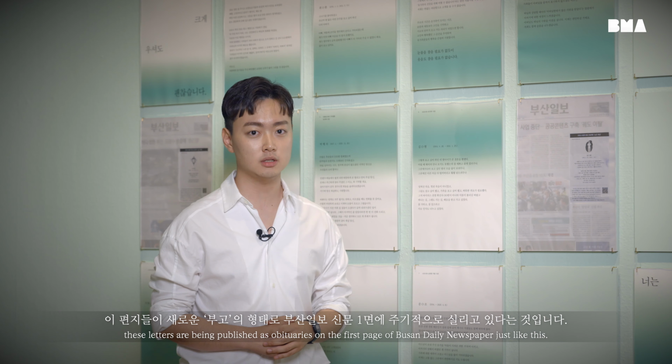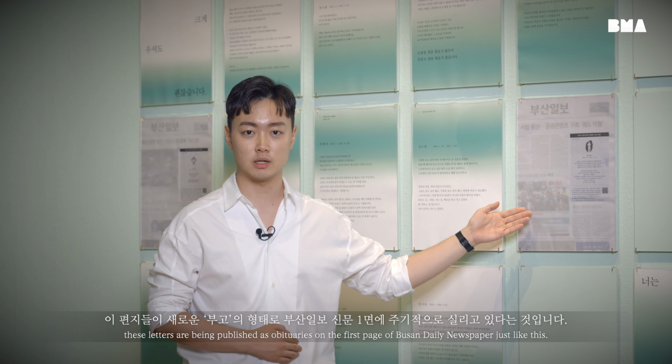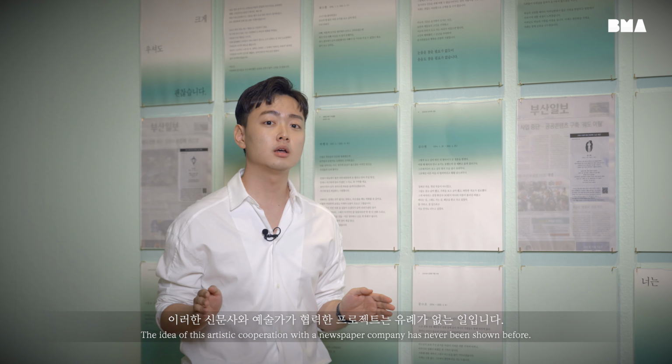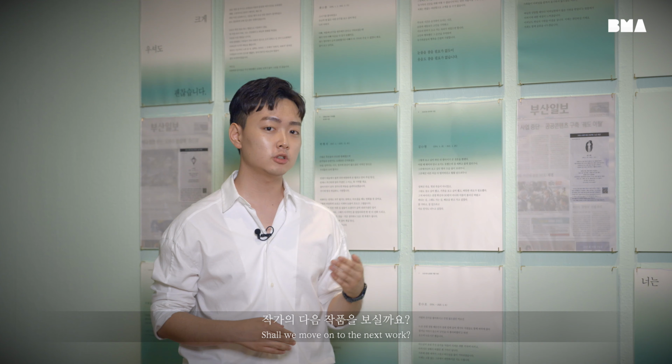One thing which is very notable in this project is that these letters are being published as obituaries on the first page of Busan Daily newspaper, just like this. This idea of artistic cooperation with a newspaper company has never been shown before. Shall we move on to the next work?